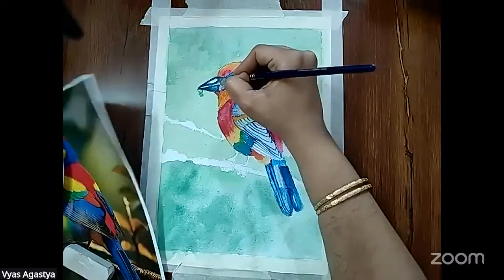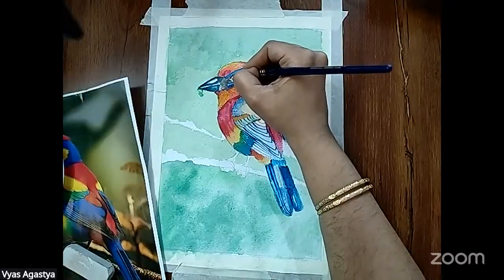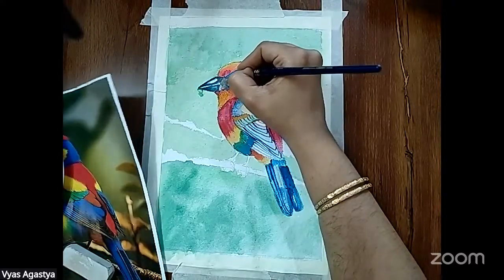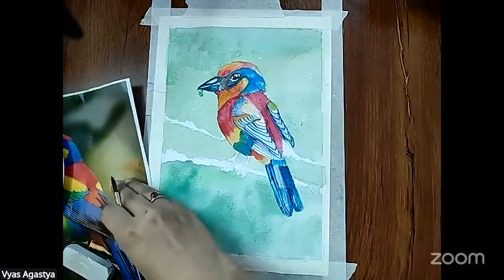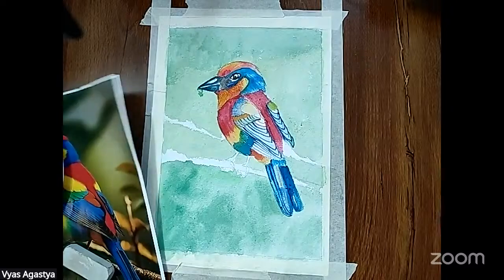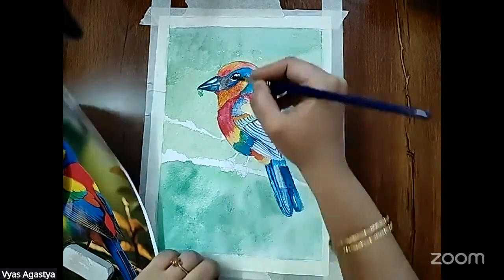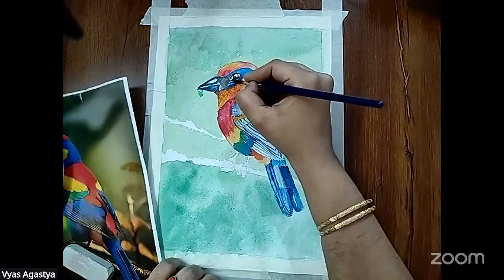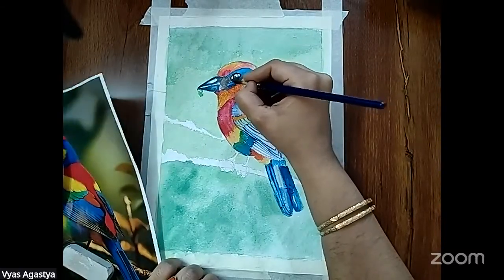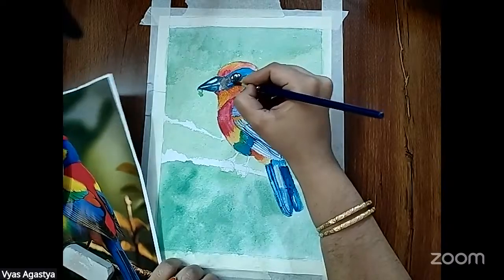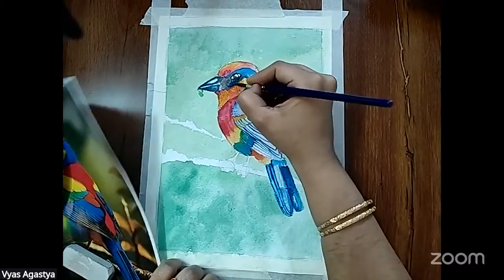For the eye, we drew one structure, right? What structure you have to draw. Okay, like this. Leave white spaces so that it will look realistic. Understand where to leave white spaces, where to give darker shades. Okay, and then you work.